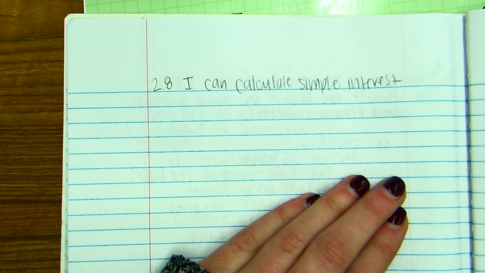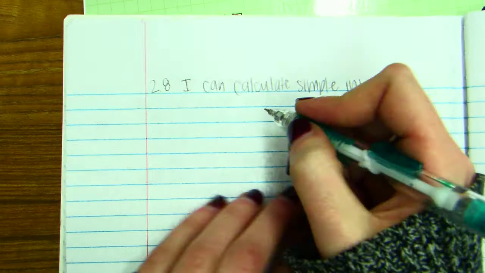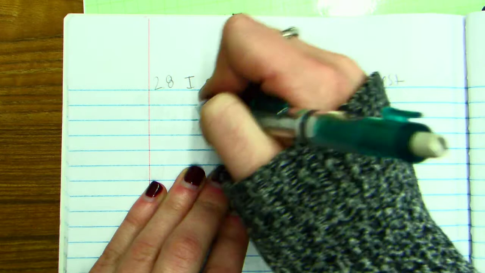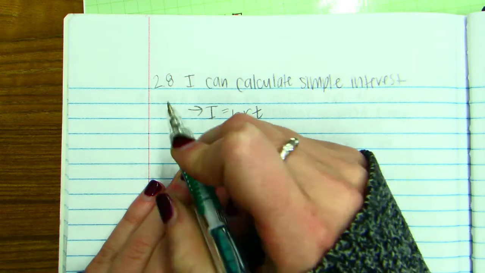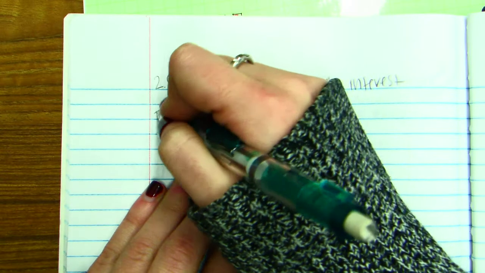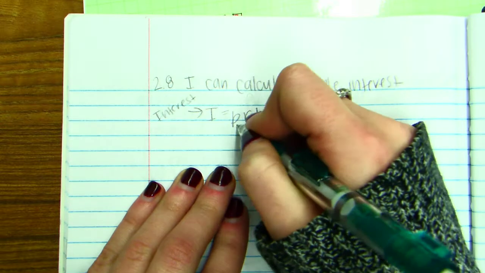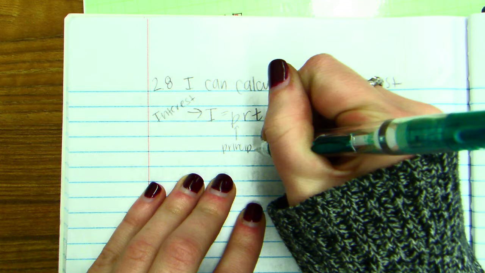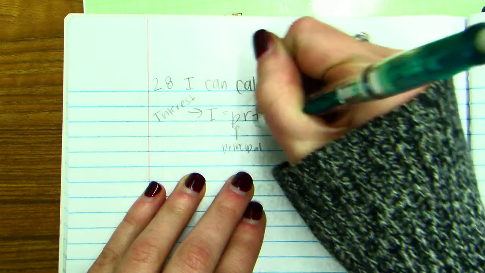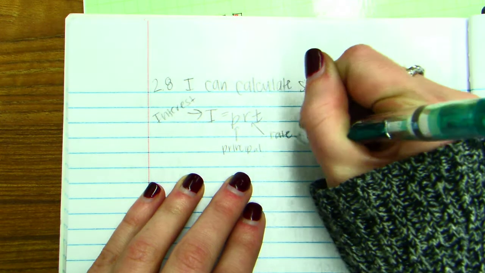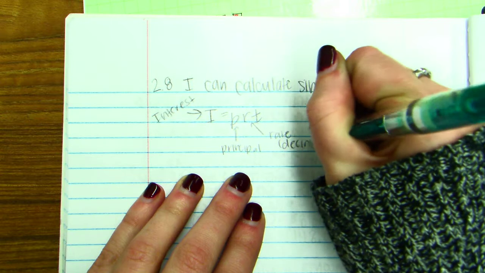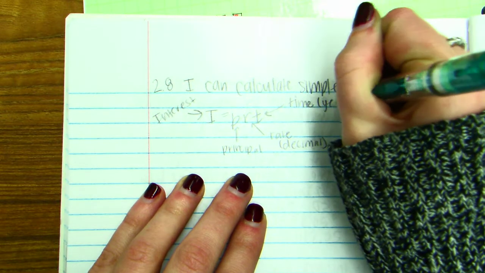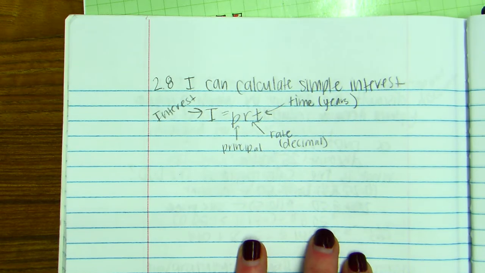And for simple interest, the formula is I equals P times R times T. I is the amount of simple interest. Make sure you label each part. P is the principal. R is the interest rate, and that is going to be given as a percent, but you have to write it as a decimal. And T is the time, but it has to be in years. So there's the formula we're going to use.